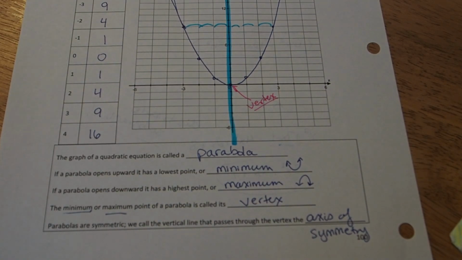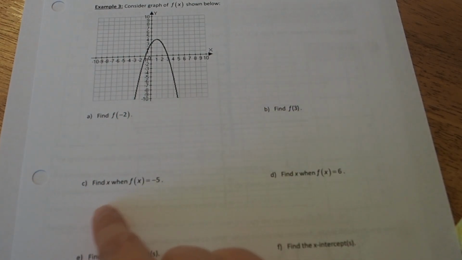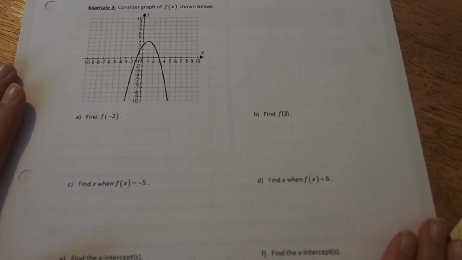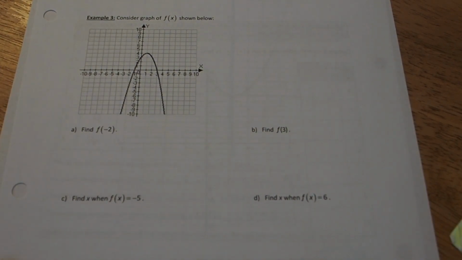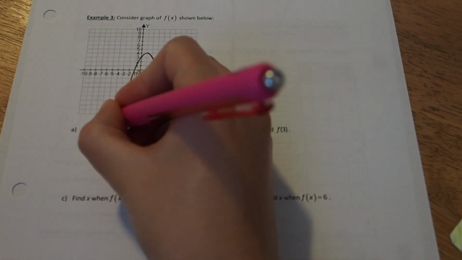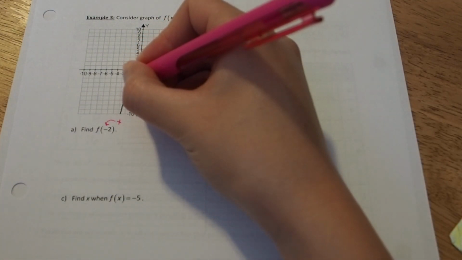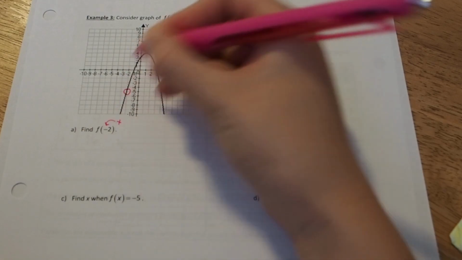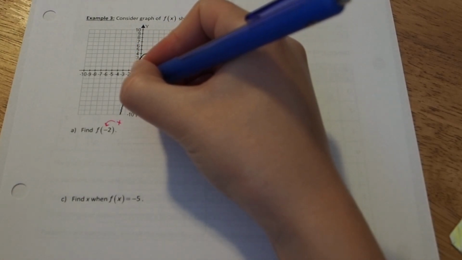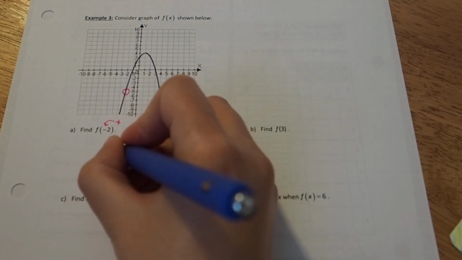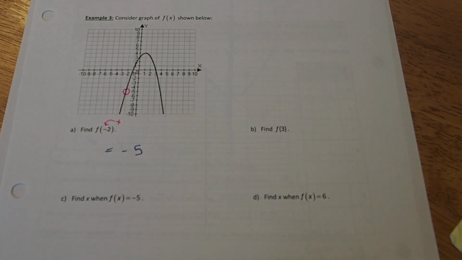Alright, so we're going to look at the graph of a different parabolic function. This is my graph f of x, and I want to find a few things from this graph. The first thing, I want to find f of negative 2. So remember, in function notation, inside the parentheses you're given an x value. So looking at an x value of negative 2, you want to find out what the y value for that function is going to be. In this case, at negative 2, it seems to have a y value of negative 5. So f of negative 2 is equal to negative 5.